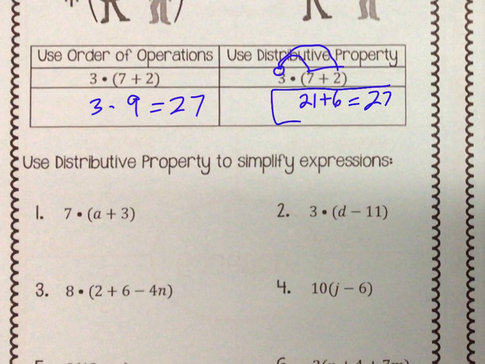So we are using order of operations. The distributive property is just an extension of that whole idea of using your order of operations. So let's practice a couple of these and get the hang of it. It says use distributive property to simplify the expression. So we're going to go 7 times A is 7A, and 7 times 3 is 21.